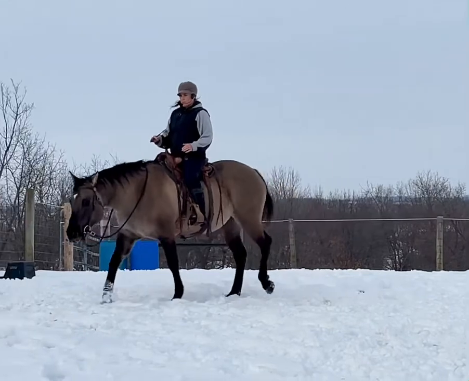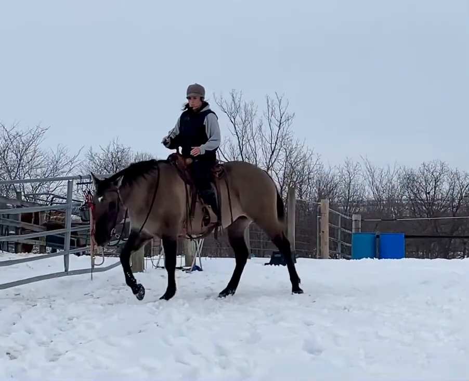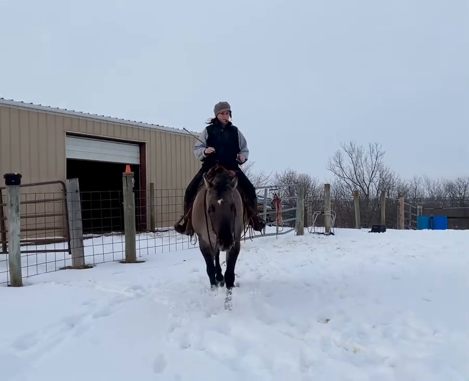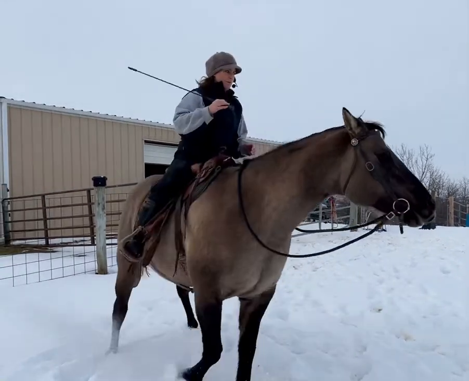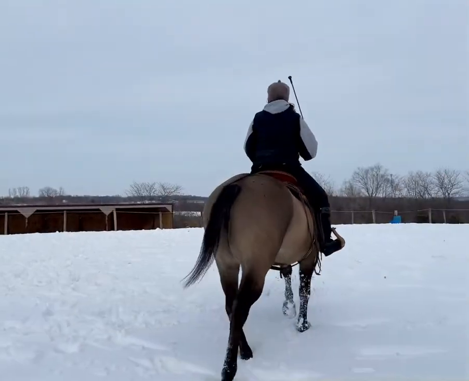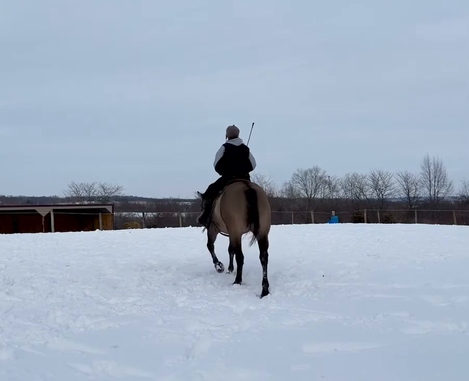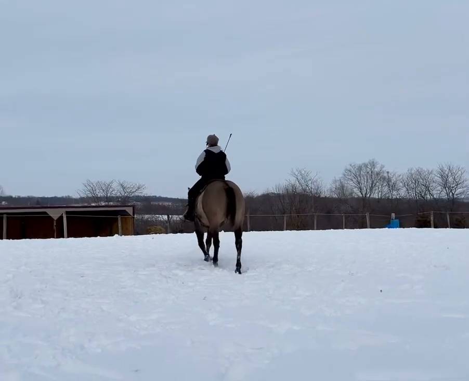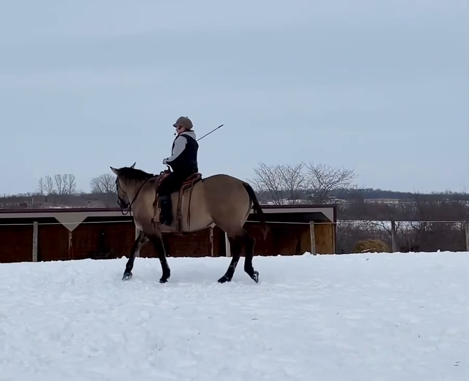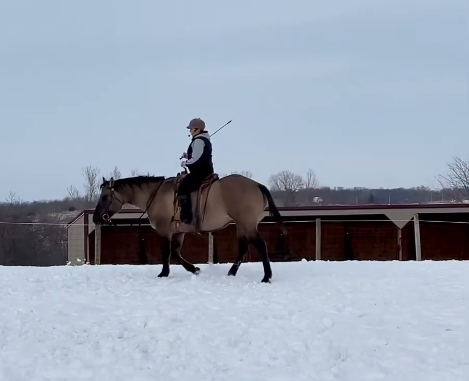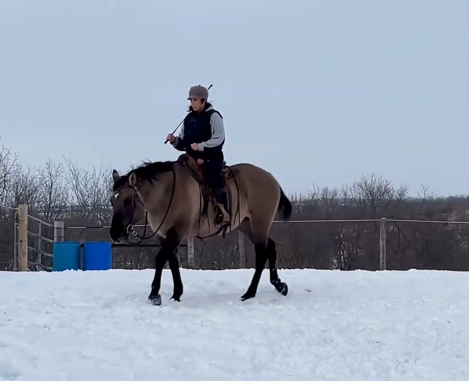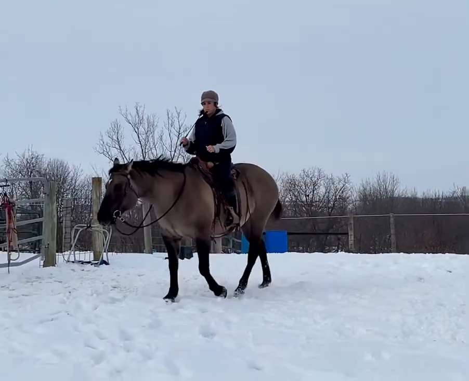My goal is that if she stays on my circle, my legs stay in neutral. If she gets off my circle, then I let her know that she's about to leave the boat there. I want you to stay in the boat. Right now, the boat is made up of my seat and my legs. So that circle was a little flat on that side, so we'll just keep going here until she recognizes where the boundaries are and puts a bit more effort into staying in them.